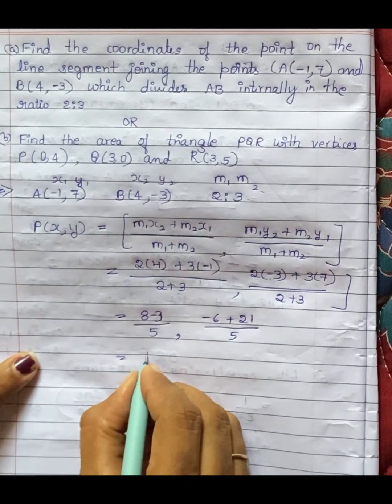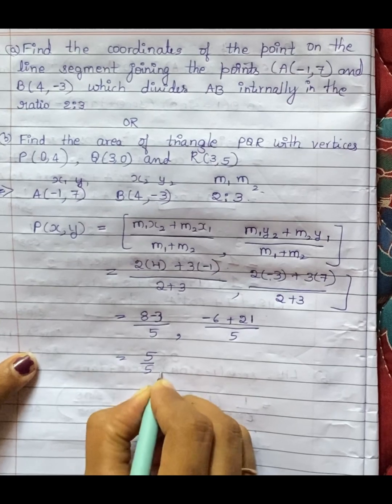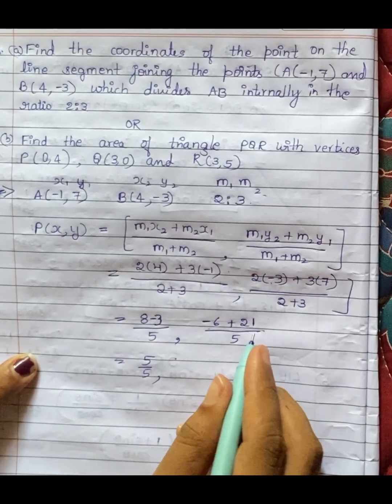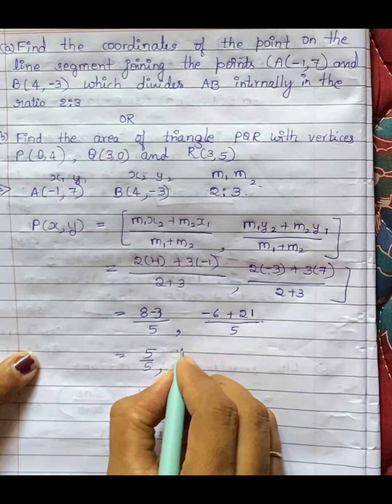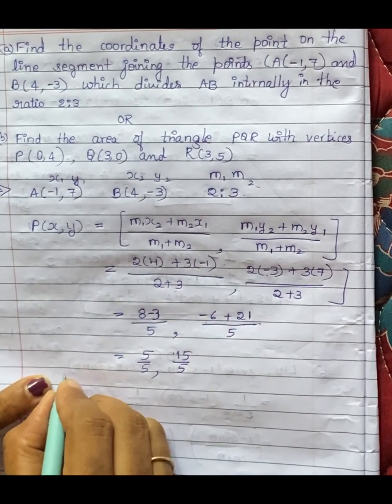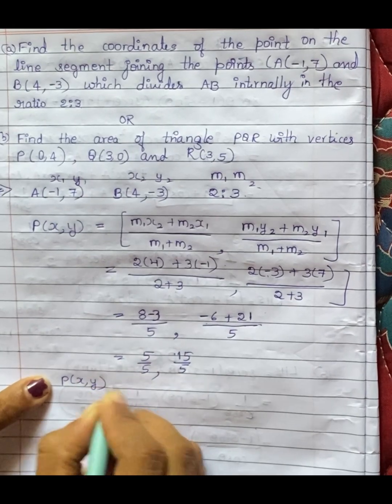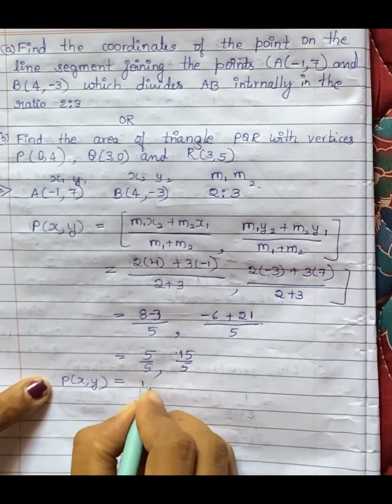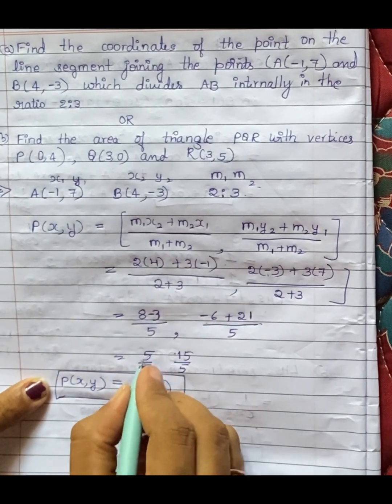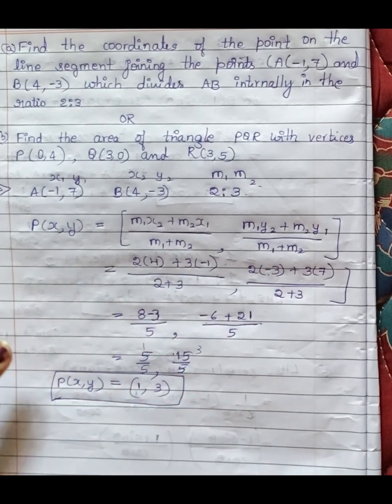So next is 5 by 5, comma minus 6 plus 21 is nothing but 15 by 5. So the P(x, y) value is (1, 3). So this is the answer.